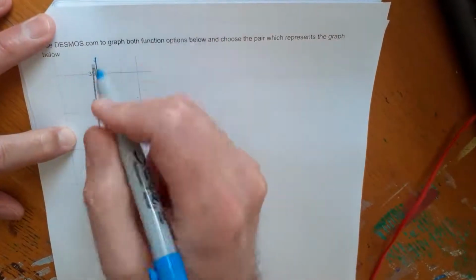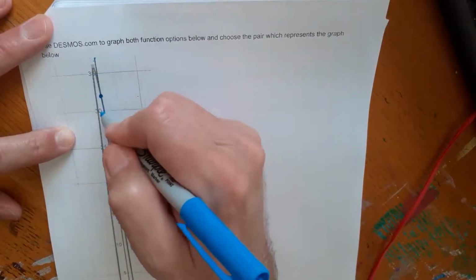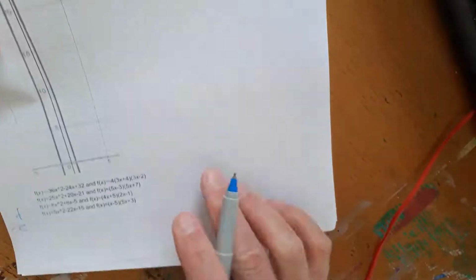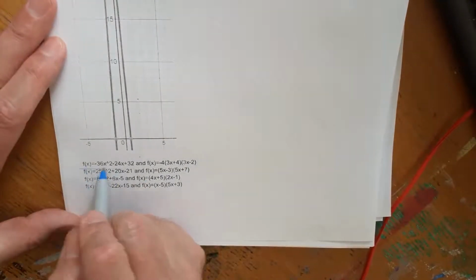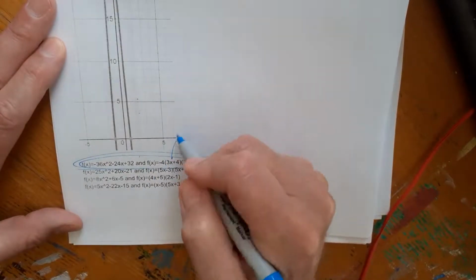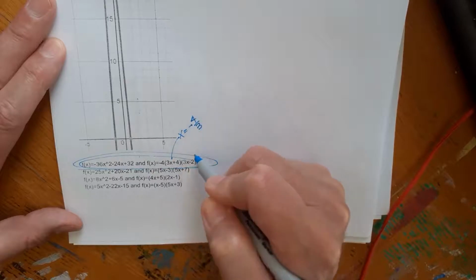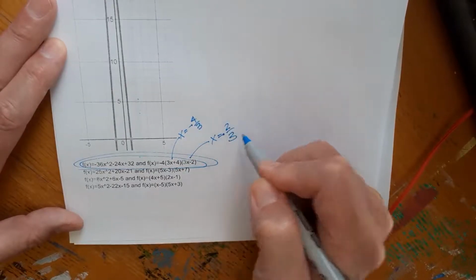All right, here's my y-intercept. Where are we? We're at 30 and 35. So this is a plus 32. Let's focus in on that. Plus 32. Let's check the roots. This root's going to be x equals negative 4/3. This is going to be x equals positive 2/3.